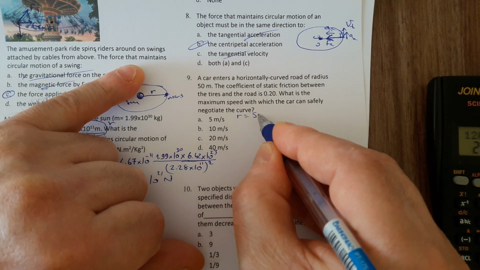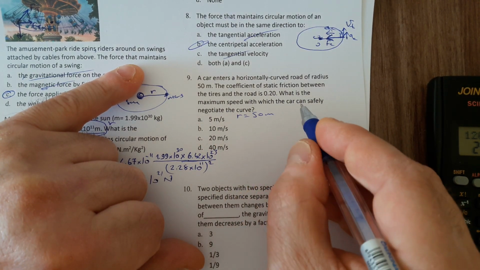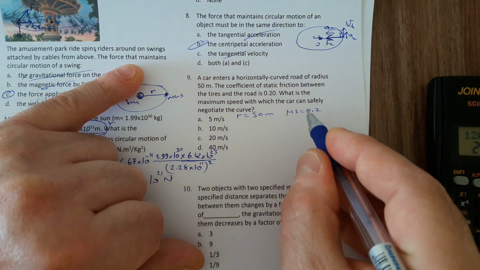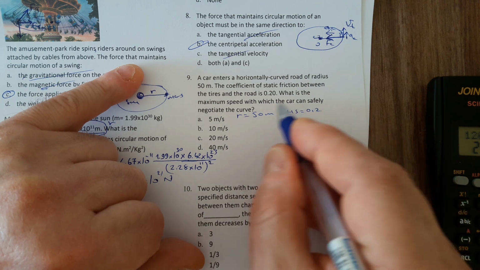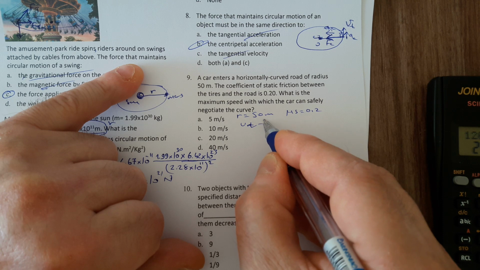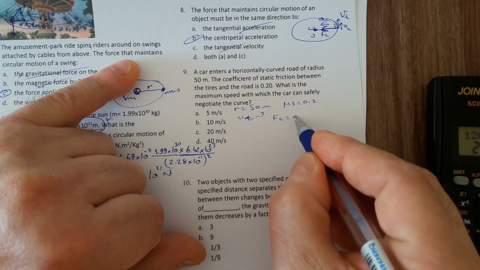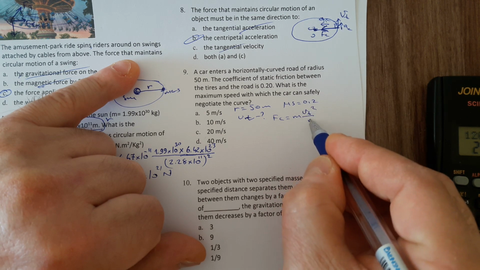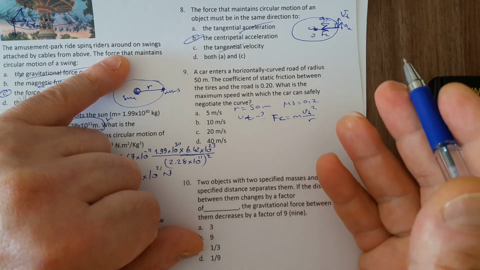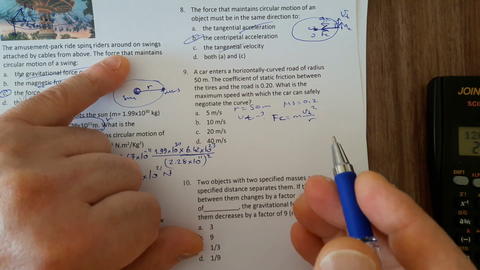A car enters a horizontal curved road of radius 50 meters. R is equal to 50 meters. The coefficient of static friction between the tires and the road is 0.2, so mu s is equal to 0.2. What is the maximum speed which the car can safely negotiate? Calculate the maximum tangential speed. Remember, centripetal force is equal to m v tangential squared over r. If centripetal force is enough to keep the car on the circular path, then this car can safely make the turn.